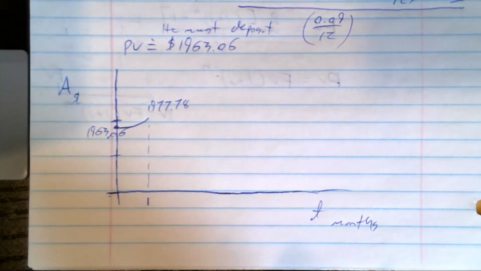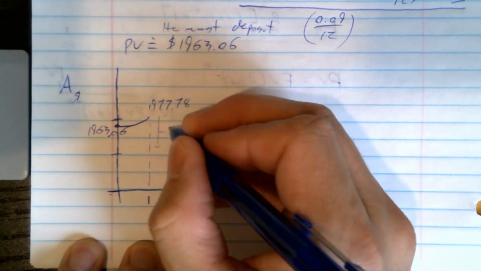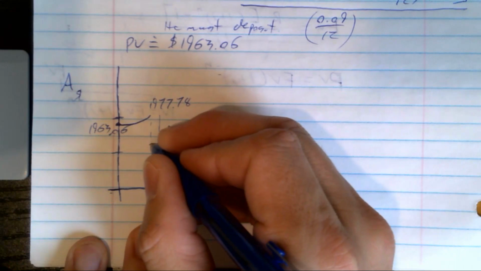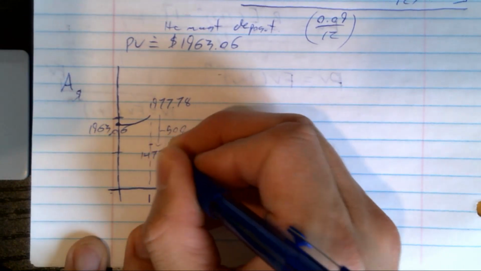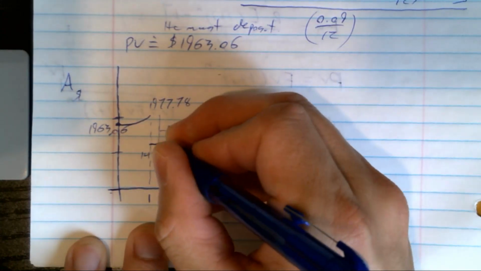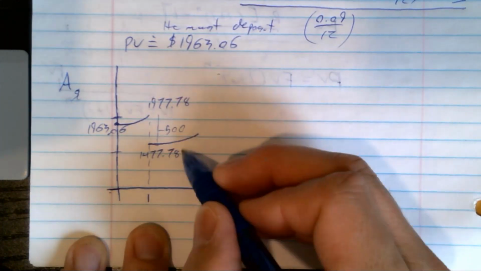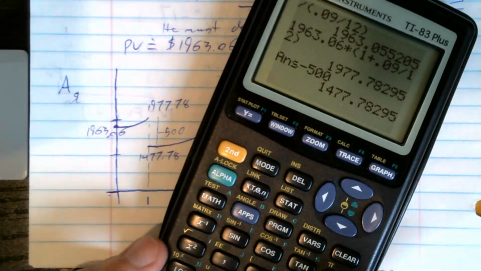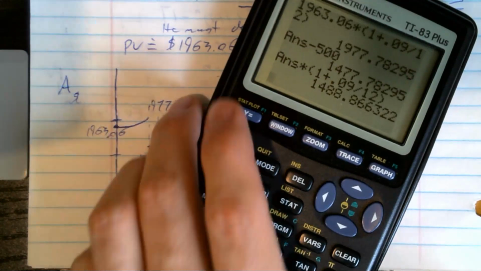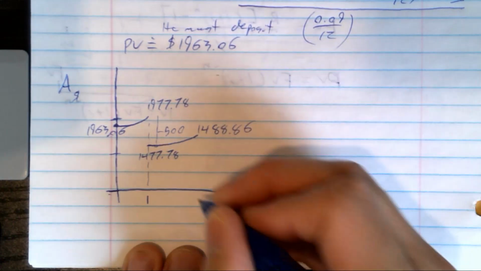But then it's the end of the month. His rent is due. He pays $500 rent, so there's a drop immediately of $500. I subtract $500 from that, and right now Ivan has $1,477.78. Then that sits there for a month and it grows. Excuse my scale. It doesn't grow quite as much as this did because now there's a lower principal. But it's going to grow by a factor of 1 plus 0.09 divided by 12, and now it's worth $1,488.86. And that's at the end of 2 months.